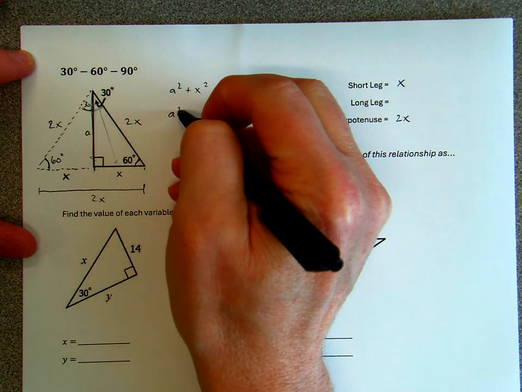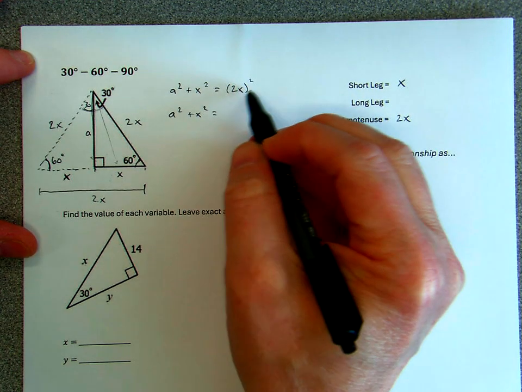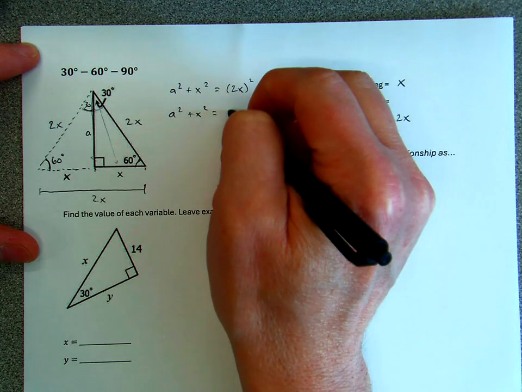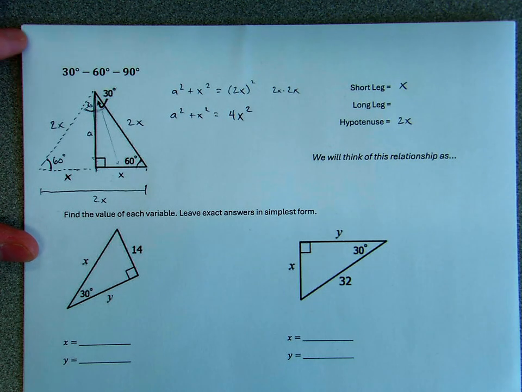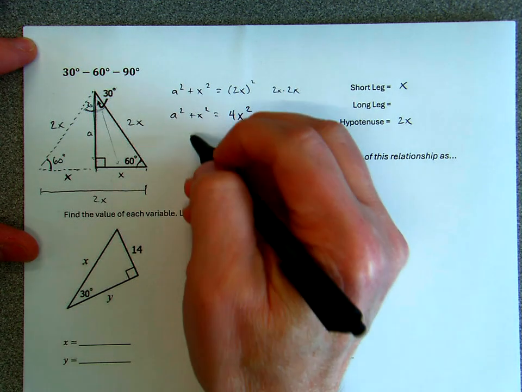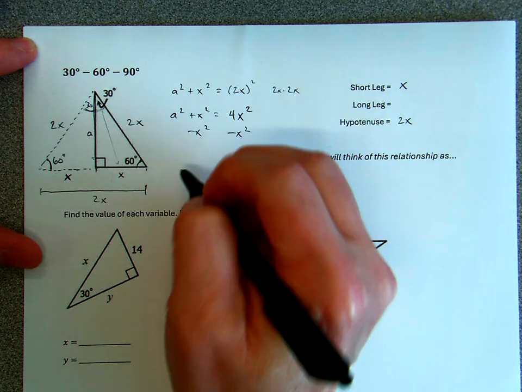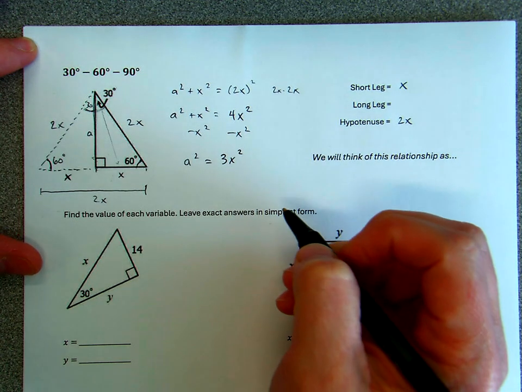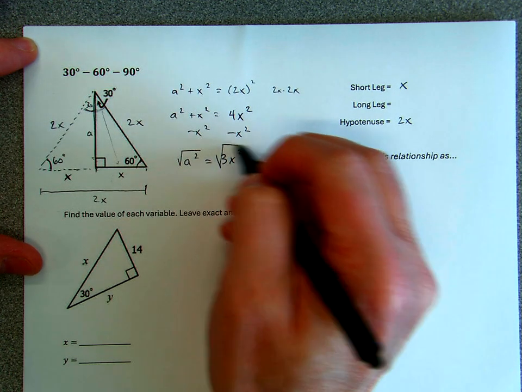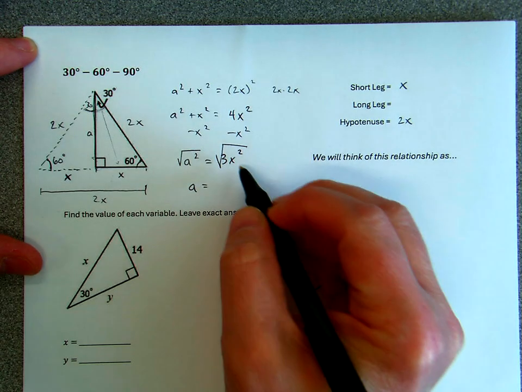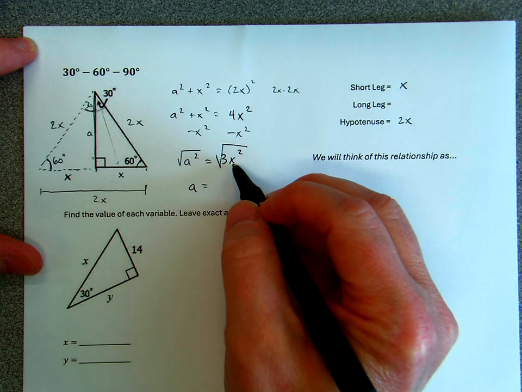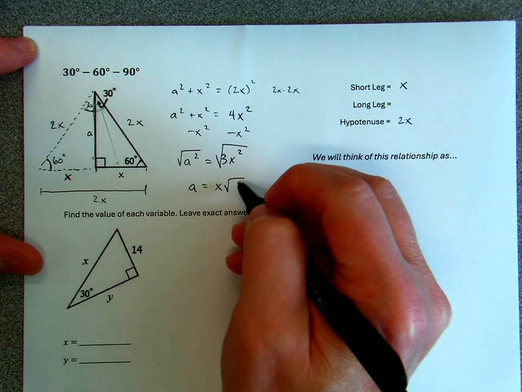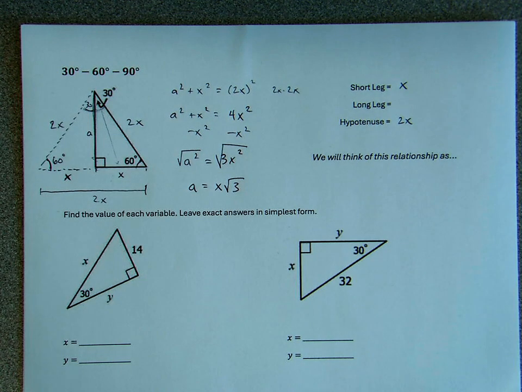So a squared, x squared, if I square 2x, which is like 2x times 2x, that's going to give me 4x squared. But I want to know what a is. So if I subtract x squared from both sides, I know a squared is equal to 3x squared. And I can square root both sides again. And just like before, the square root on the x squared is going to cancel to leave us with just x. And then the square root of 3 is the only thing left underneath the root.